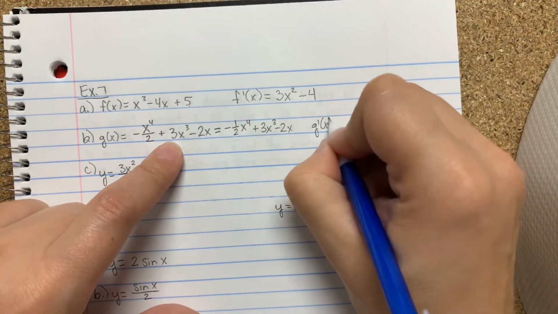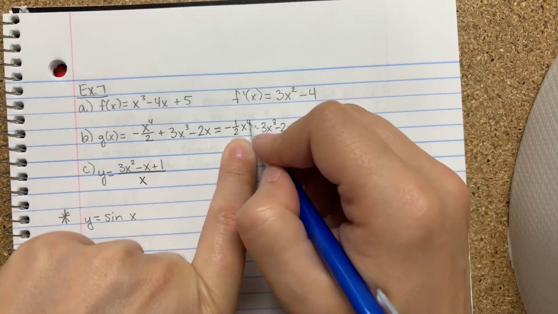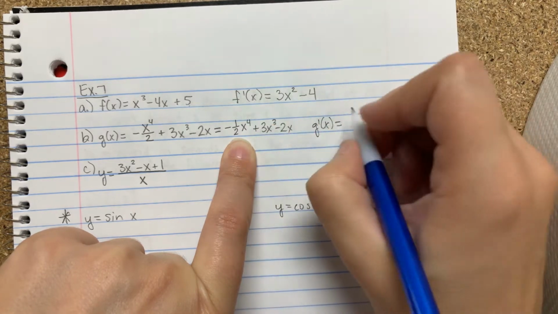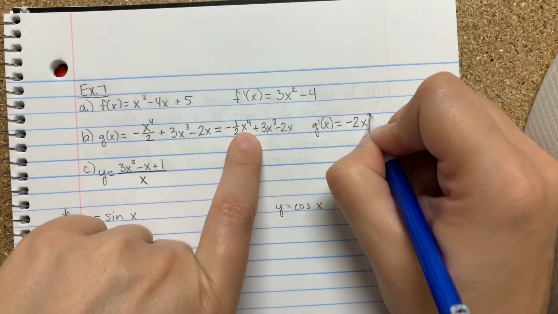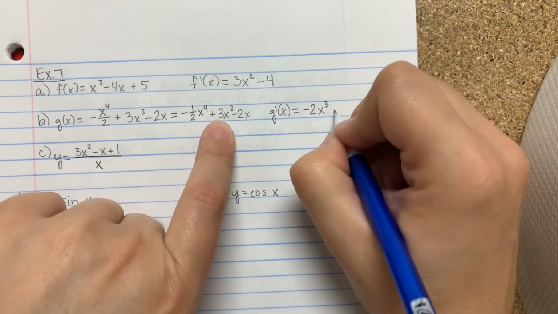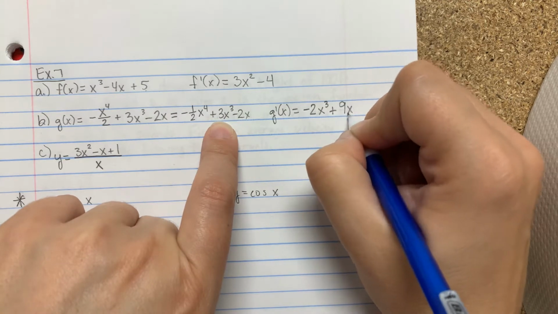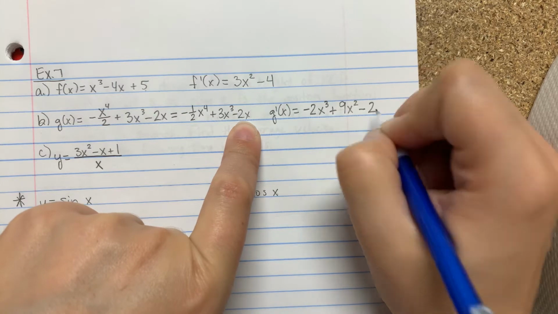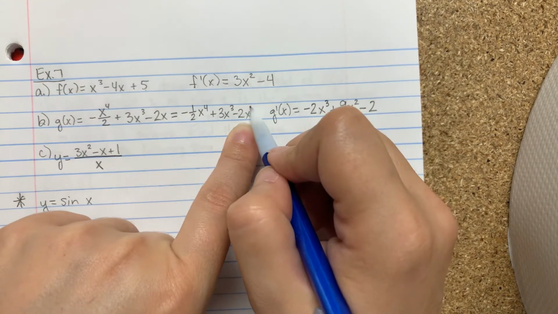So g prime of x equals, so let's start with this term. I would bring my 4 down front, so negative half of 4. That'd be negative 2. That would become x to the 3rd. Plus, this is going to be 9, and then x squared. And then minus, that would be 2x to the 0, or just 2. Because remember, this is a 1 right here.